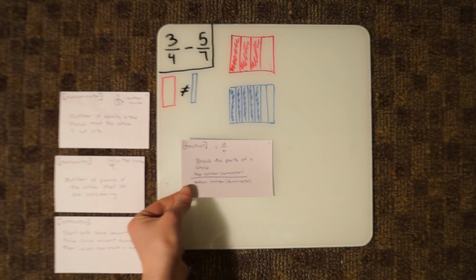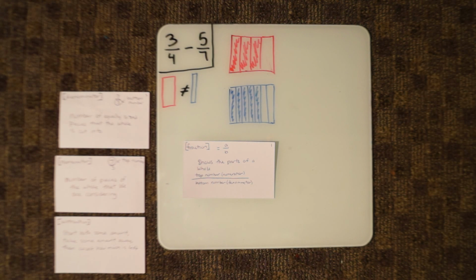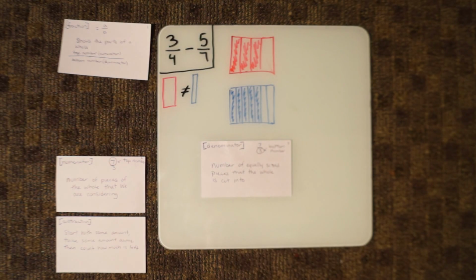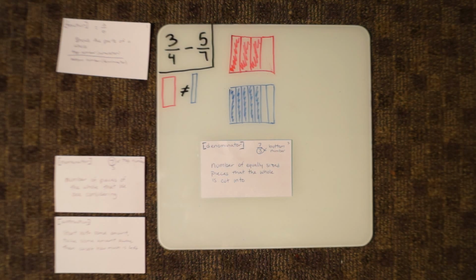A fraction is a numerical representation that shows the parts of a whole. A fraction contains a top number, which is called the numerator, and a bottom number, which is called the denominator. The denominator is the number of equally sized pieces that the whole is cut into. So, for example, if you have a pizza that has 8 slices, and you eat 1 slice, there will be 7/8 of the pizza left. So there's 7 slices of the total 8 pieces that make up the pizza.